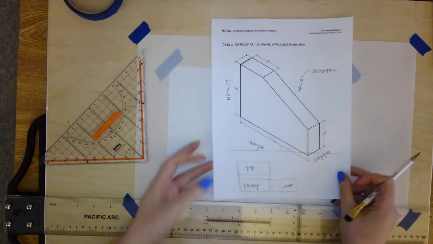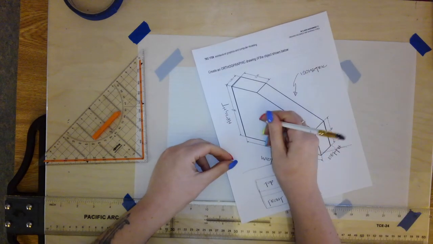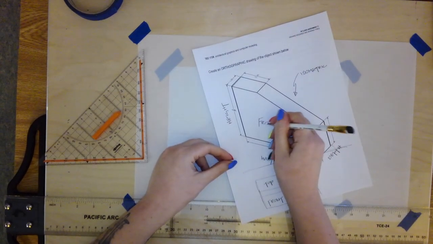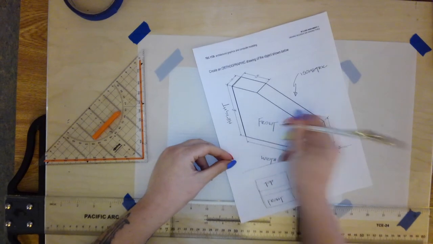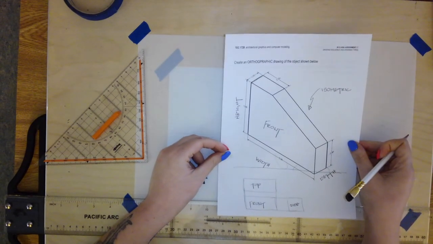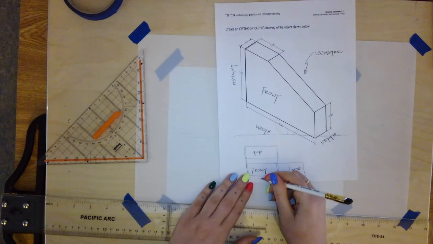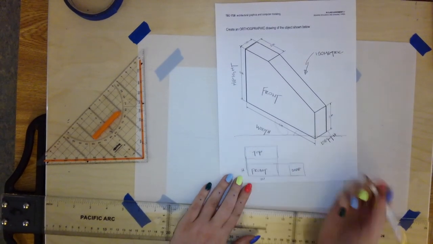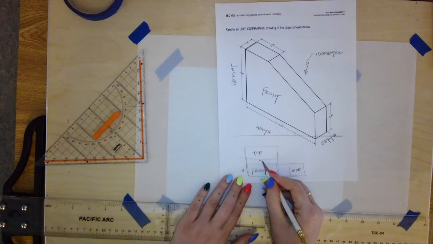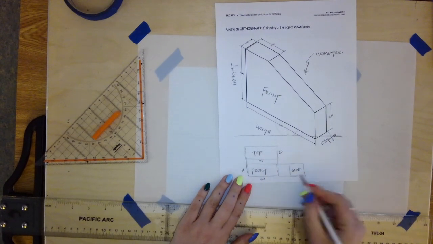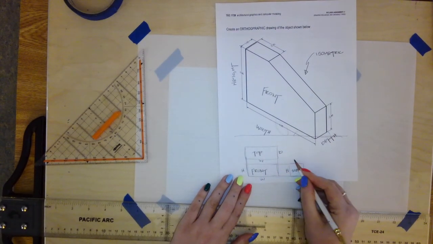Okay, so the first step would be to define which view is my front. I'm going to make this one my front, and just sketch out my front based on its two dimensions. My front gives me my width and my height. My top view gives me my width and my depth. And my side view gives me my height and my depth.